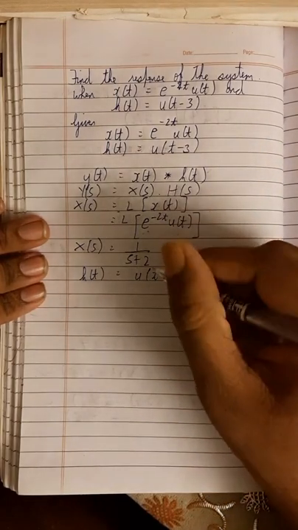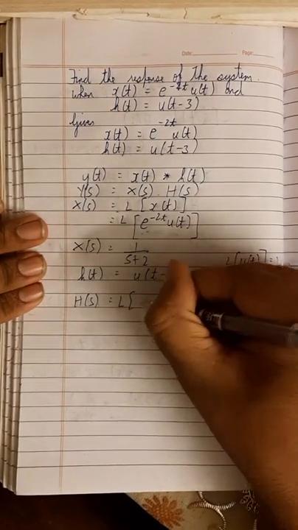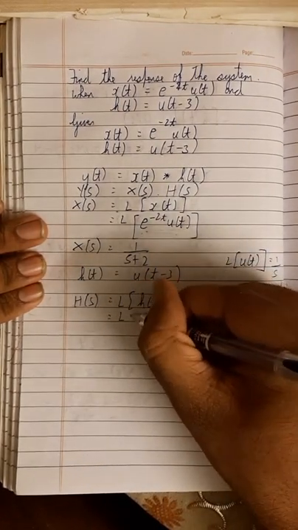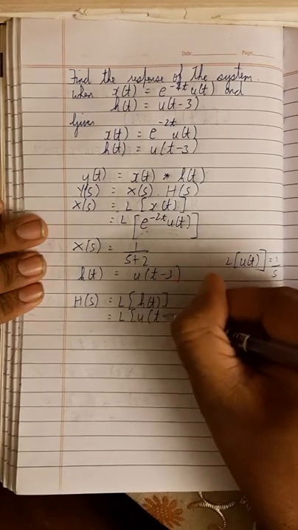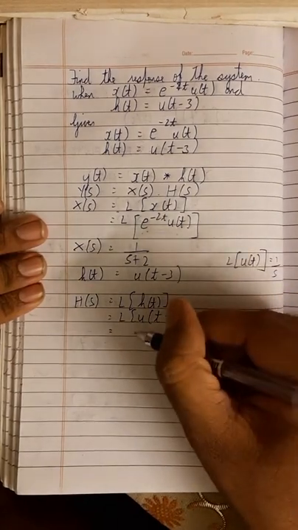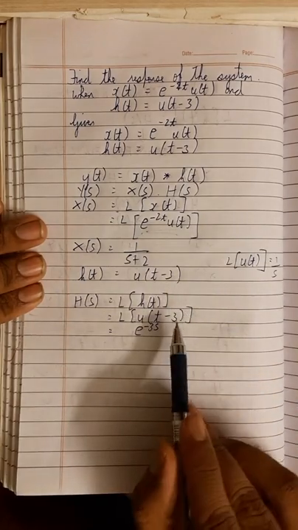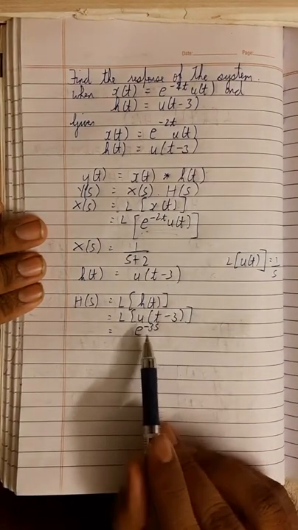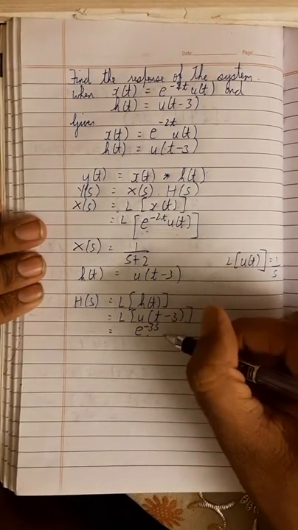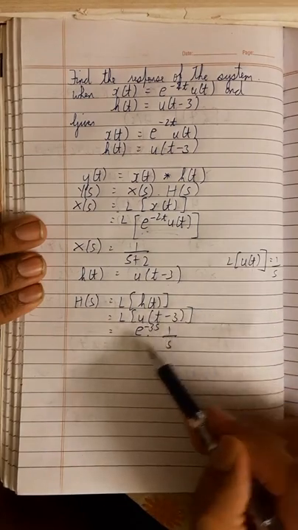So that means h of s is nothing but the Laplace transform of h of t, which is the Laplace transform of u of t minus 3, which is nothing but e raised to minus 3s, because the time shift is minus 3 seconds, so it will be e raised to minus 3s into 1 by s. 1 by s is the Laplace transform of u of t, right?